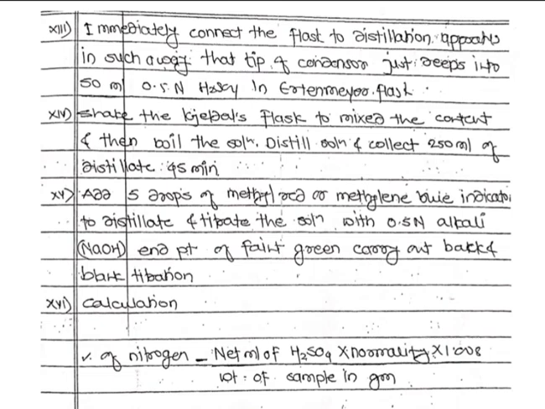Shake the Kjeldahl flask to mix the content and then boil the solution. Distill the solution and collect 250 ml of distillate. 45 minutes time is required. Add 5 drops of methyl red or methylene blue indicator to the distillate and titrate the solution with 0.5 normal alkali, that is sodium hydroxide. And the end point of the titration is faint green.